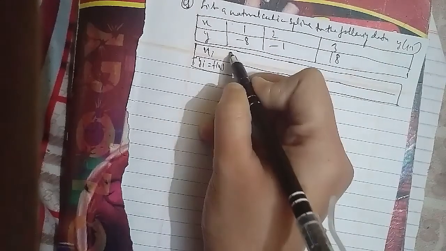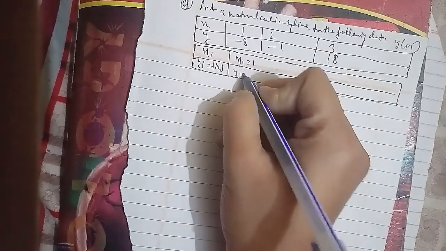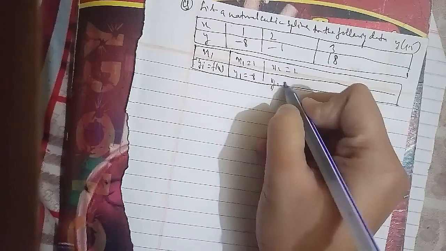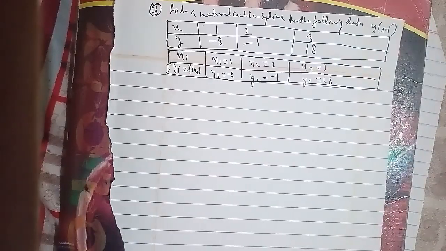So here x1 equals 1, y1 equals minus 8, x2 equals 2, y2 equals minus 1, and x3 equals 3, and y3 equals 18 that we have here. So we'll put the values. Here n equals 3 data points, and h equals x2 minus x1, which is 2 minus 1, that is 1. So thus the data points are equally spaced here.